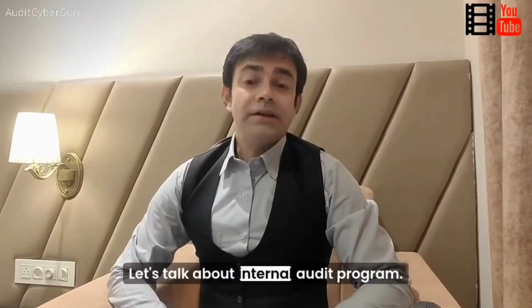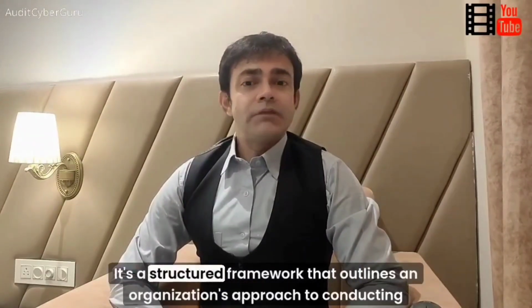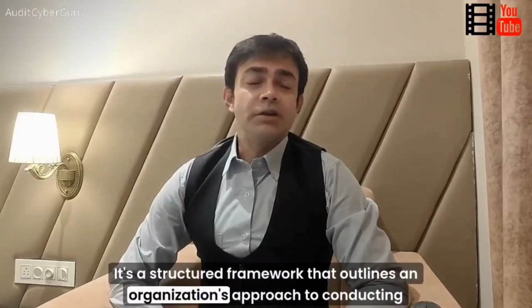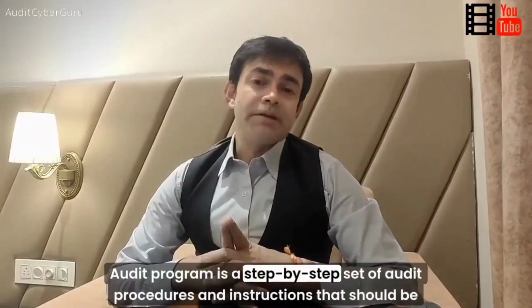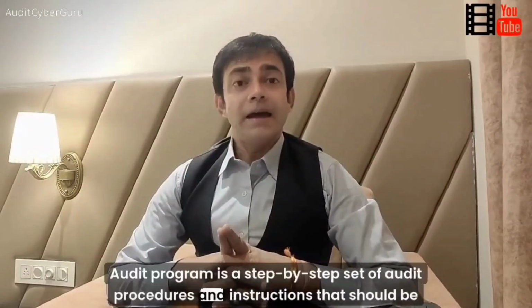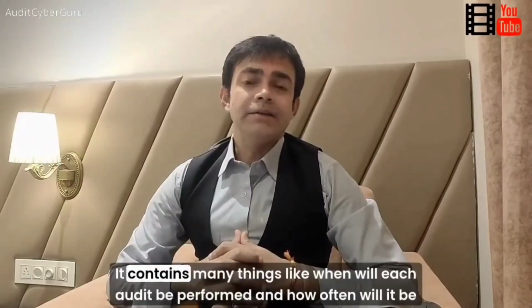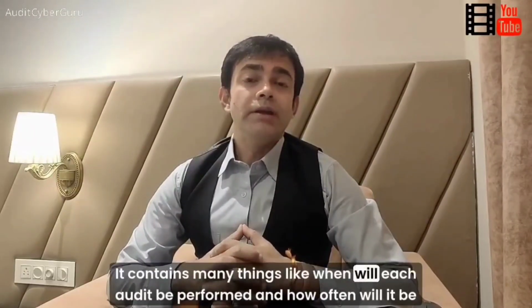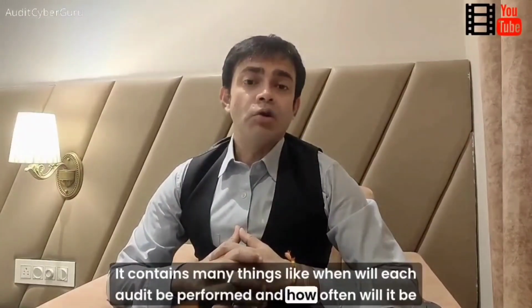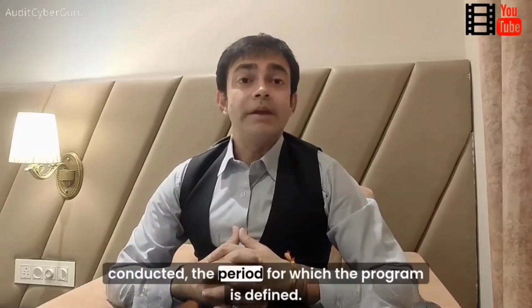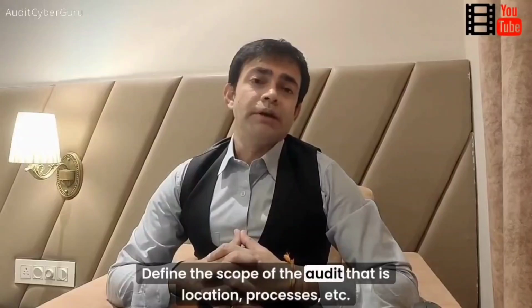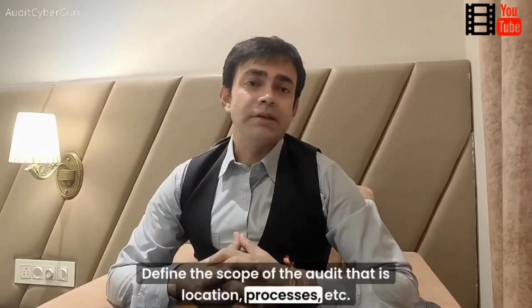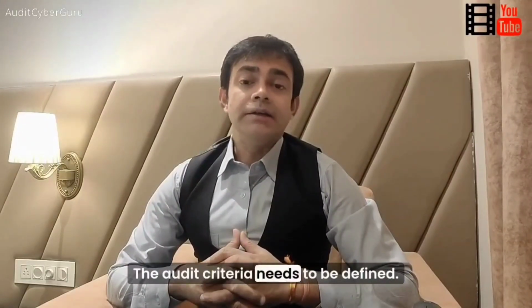Let's talk about the Internal Audit Program. It's a structured framework that outlines an organization's approach to conducting internal audits. An audit program is a step-by-step set of audit procedures and instructions that should be performed to complete an audit. It contains many things, like when each audit will be performed and how often it will be conducted, the period for which the program is defined, and the scope of the audit, that is location, processes, etc. The audit criteria need to be defined.